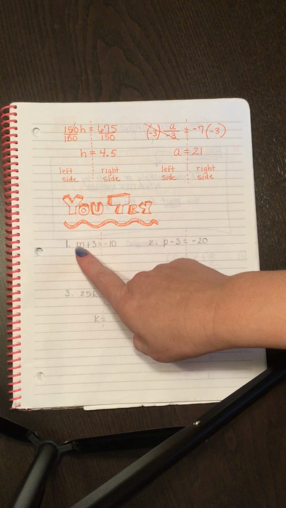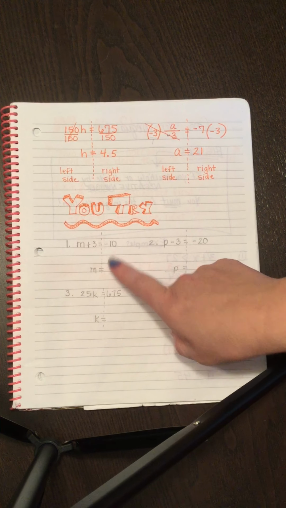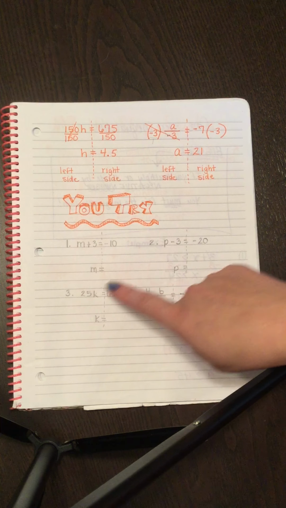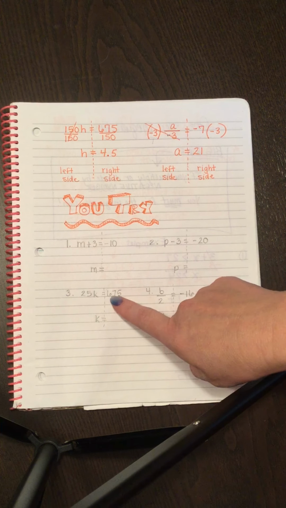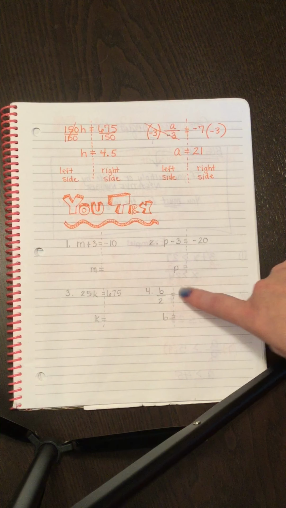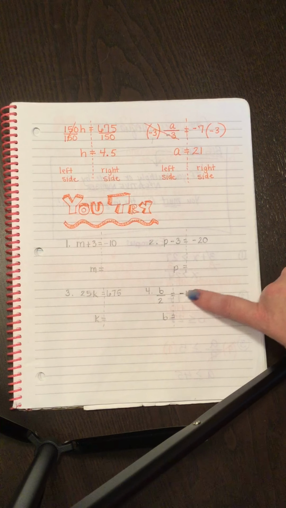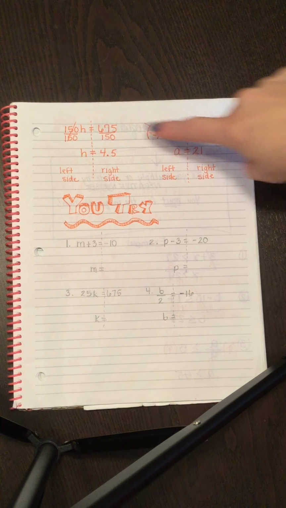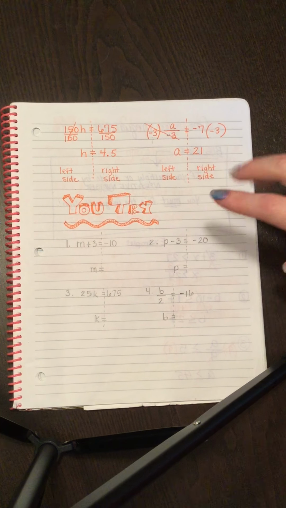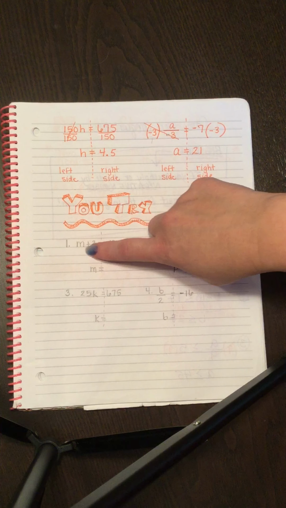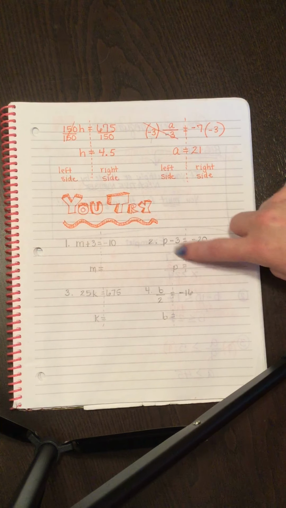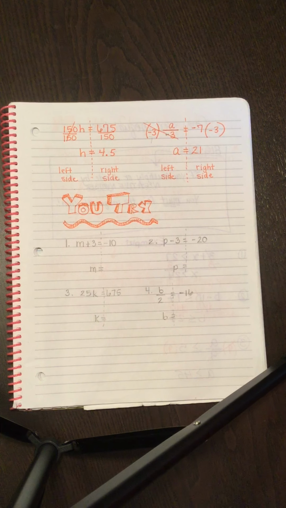So you're going to do m plus 3 is equal to negative 10, p minus 3 is equal to negative 20, 25 times k is equal to 675, and b divided by 2 is equal to negative 16. Again, you have to show your work the way that I showed you. I know some of you might just know what this answer is, but you have to show the work by subtracting 3 from both sides. You have to show the work by adding 3 to both sides.